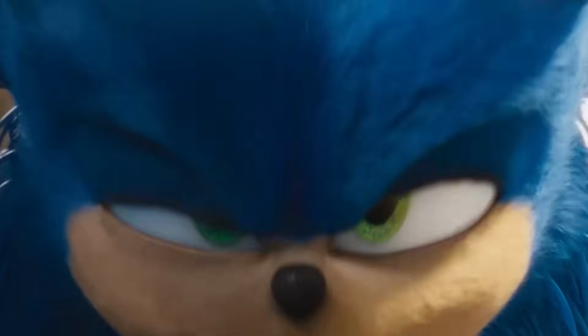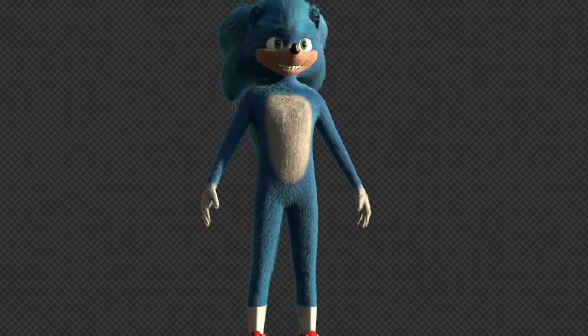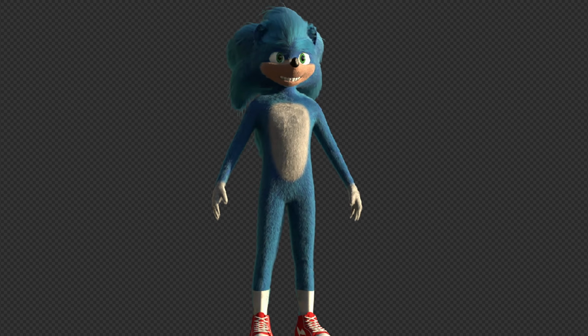Now I had a Sonic rig ready to go, but that's only half the coin. After all, where there is light, there must also be shadow. Thankfully, I've already done most of the work with Sonic since they look almost the same.